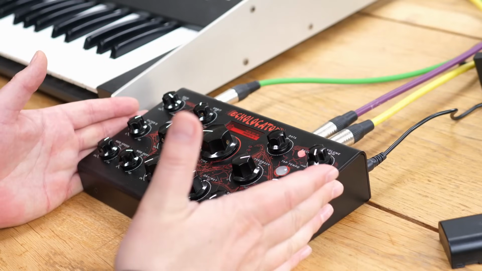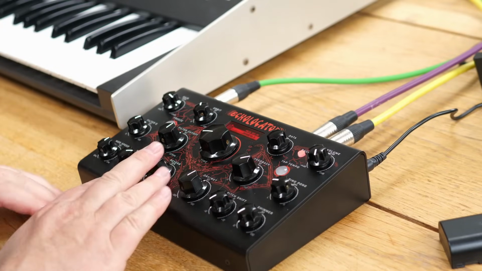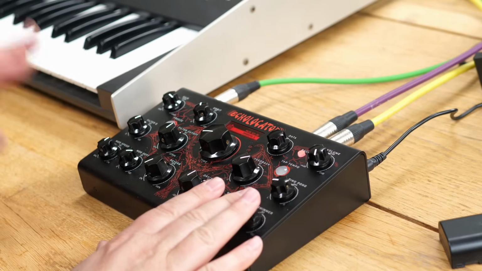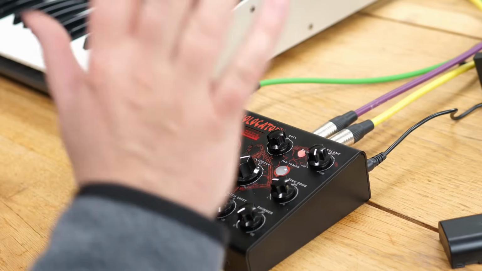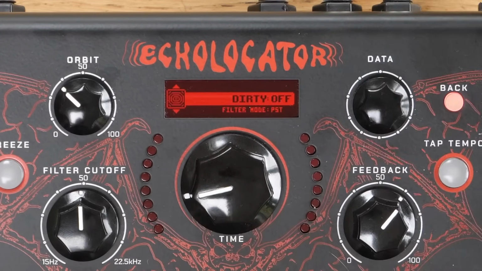So yeah, I think I've looked at just about everything on it. We've looked at the filter, looked at the reverb, pitch shift and shimmer, mod speed, mod depth, the different modes that we've got in there.